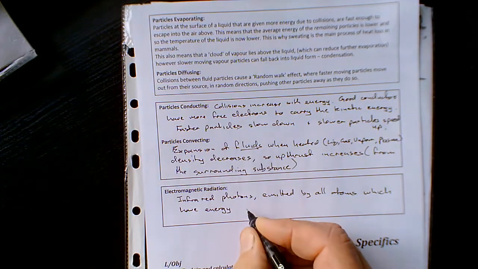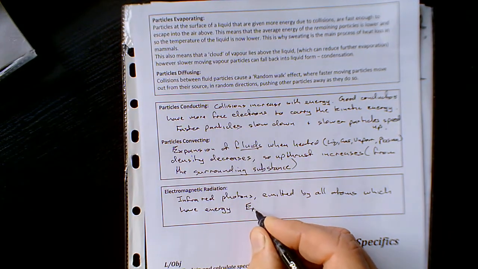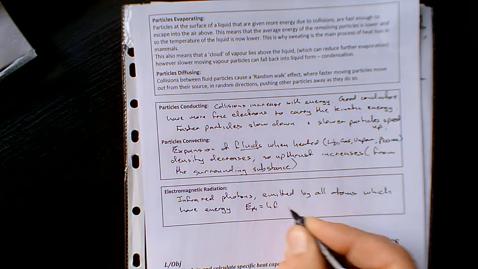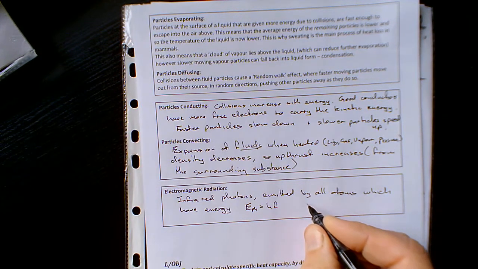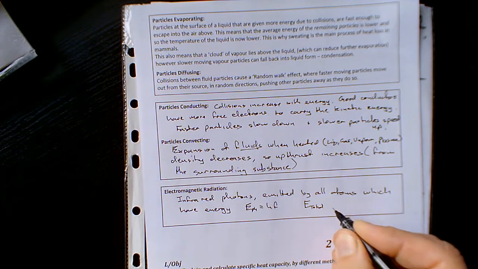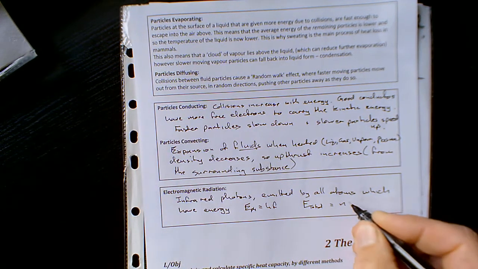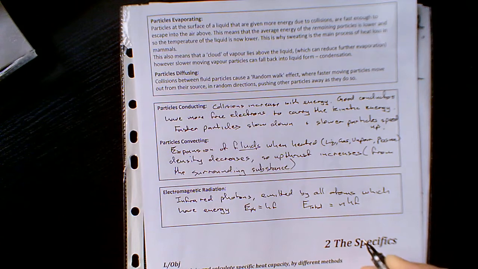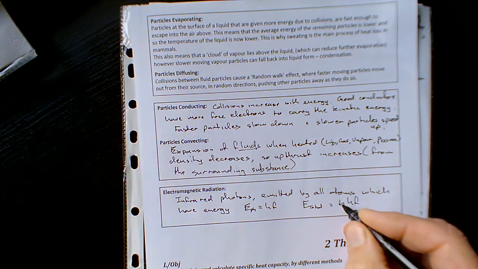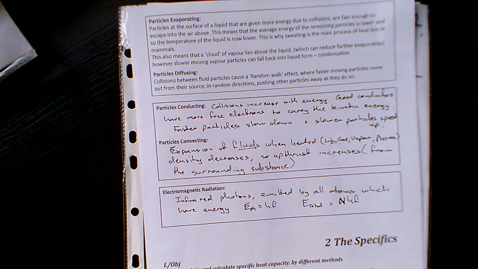Okay, so we know that the energy of a photon equals hf, so if you want the total energy, that's just going to be equal to the number of photons times hf. Sorry, that should be a capital N for the total number of photons given out, times hf. And we can think about the inverse square law and so on.